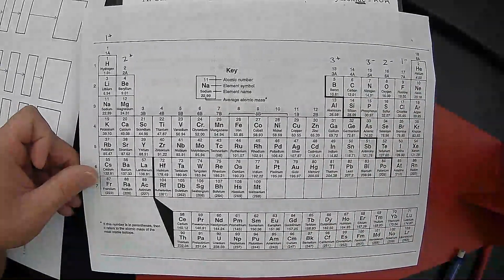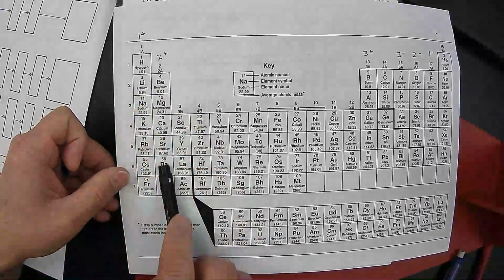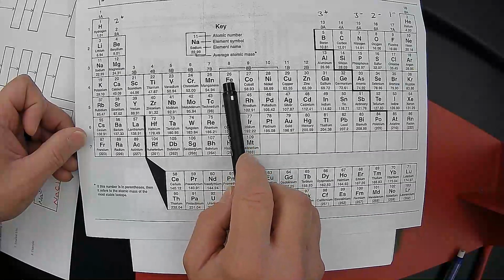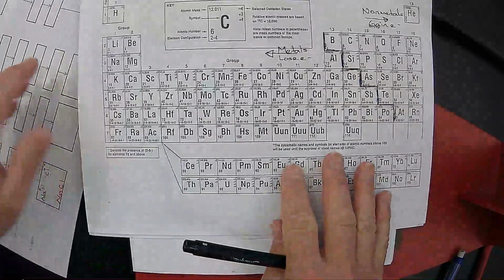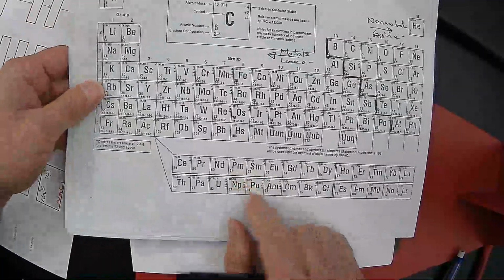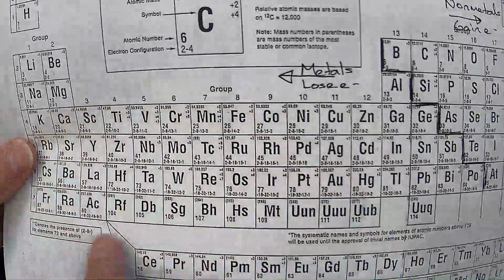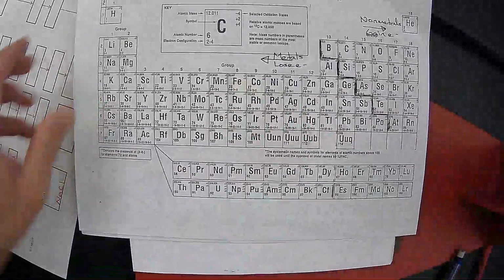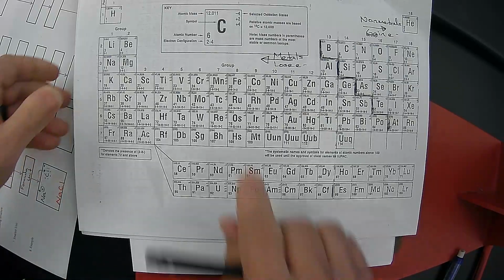Because it's not in an A column, we can't just slide up and see what kind of charge it is. 1A, 1 plus, 2A, 2 plus, 7A, 1 minus. Fe is a transition metal, so we don't know what kind of charge it is. The only way we're going to know is by going to the oxidation state chart. But the issue with the oxidation state chart is that when we look up Fe, most of these transition metals will have multiple options, and one of the options for Fe is a 2 plus or a 3 plus.